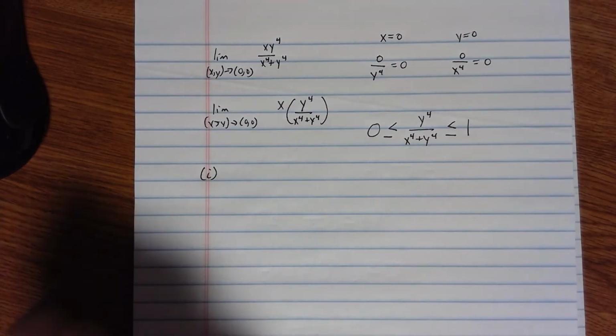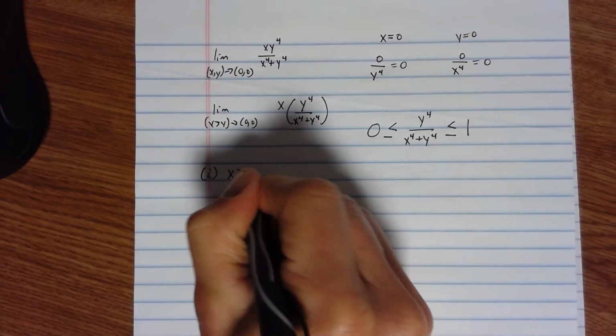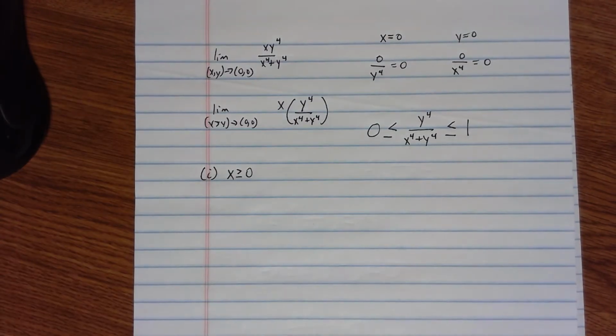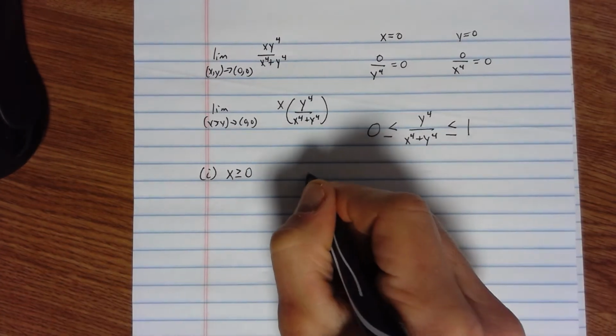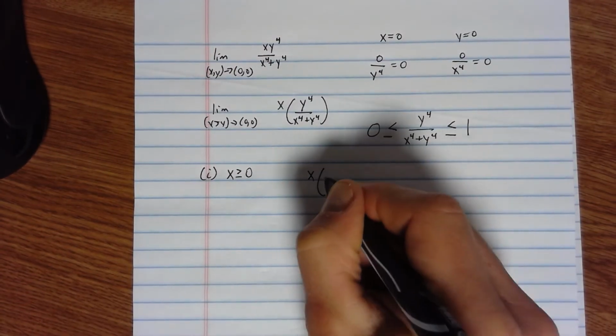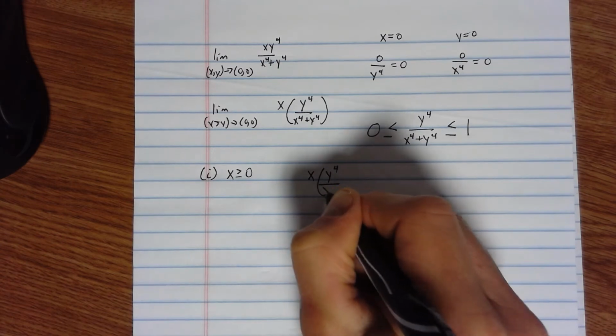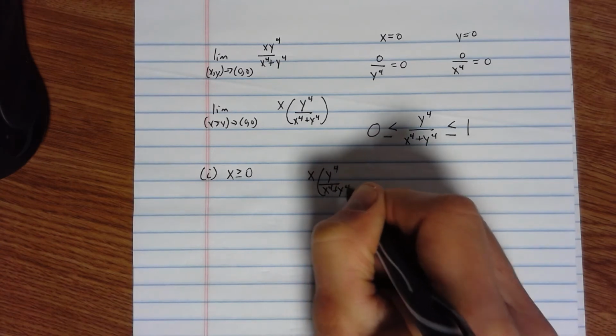Case number 1. What about if x was greater than or equal to 0? If x is greater than or equal to 0, then what we're going to have, we're going to be multiplying that by y to the fourth over x to the fourth plus y to the fourth.